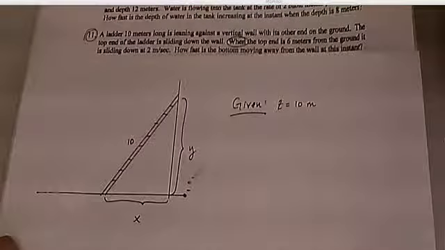Now, the next piece of information: when the top end of the ladder is sliding down the wall. See that important word, when? That tells you that you're not dealing with given information anymore.